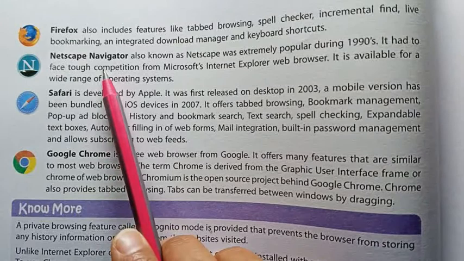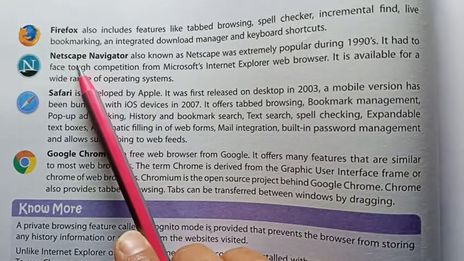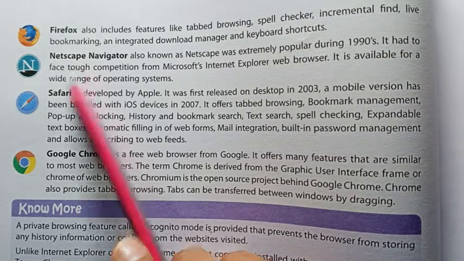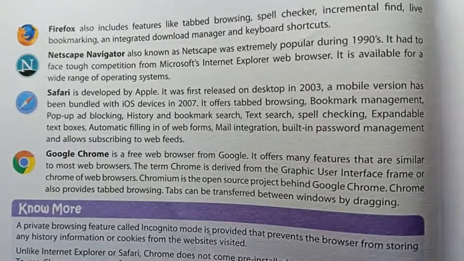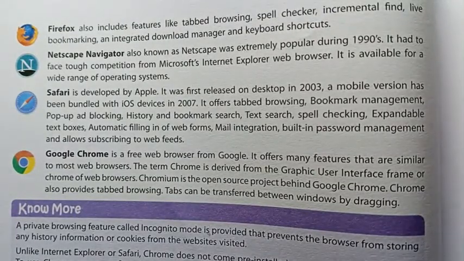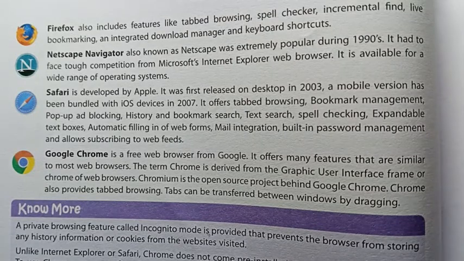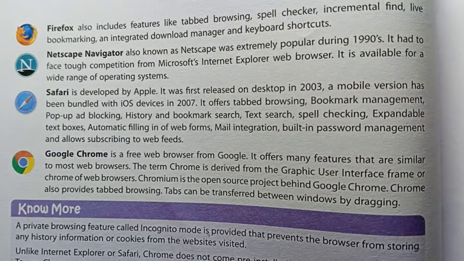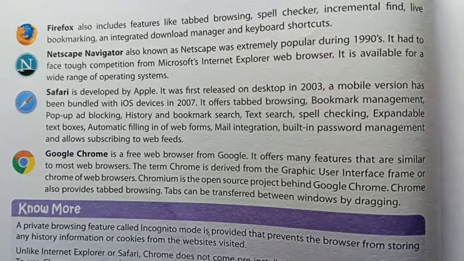We have Netscape Navigator, commonly we call this the Netscape. It is a very popular browser of the 1990s, but at that time Microsoft Internet Explorer was also very famous. So both of these browsers were tough competitors of each other, and it is available with a wide range of operating systems. Now it can run on a number of operating systems.